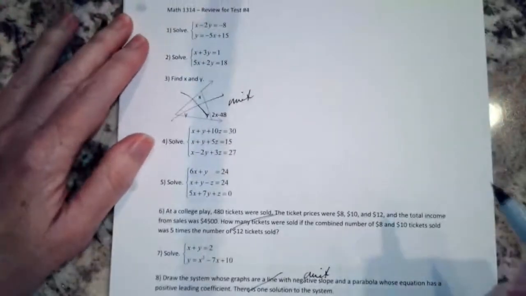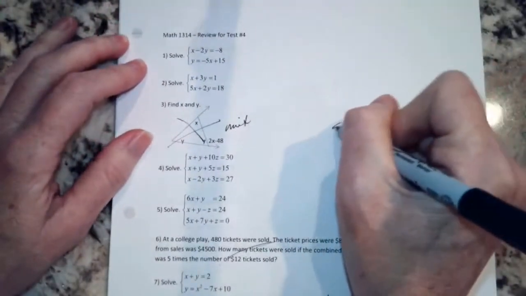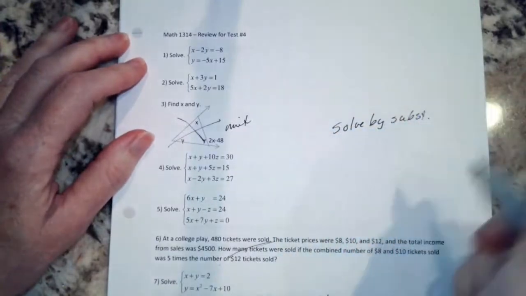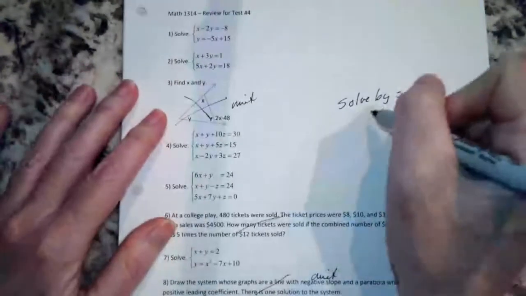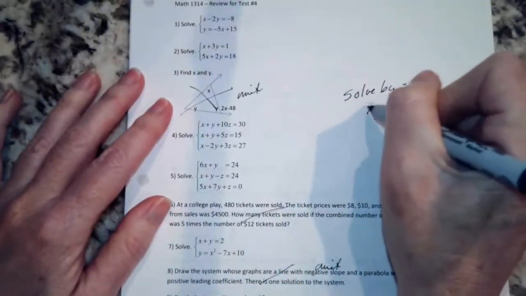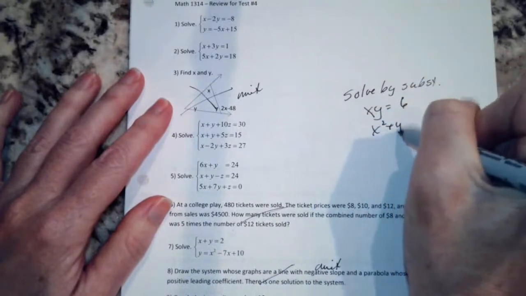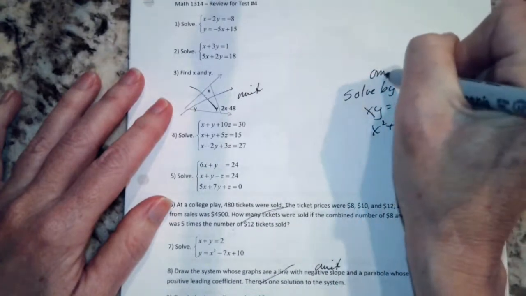Which reminds me, remember your problems are randomly ordered. So you will have a problem that says solve by substitution, and it will look like this, a nonlinear one where you've got an x squared in there. This one you can do, so you'll have one similar to this. You'll also have one that is xy equals 6 and x squared plus y squared equals 37.